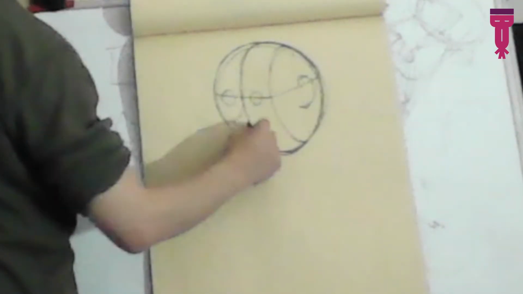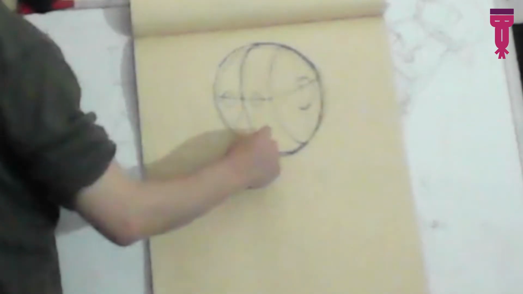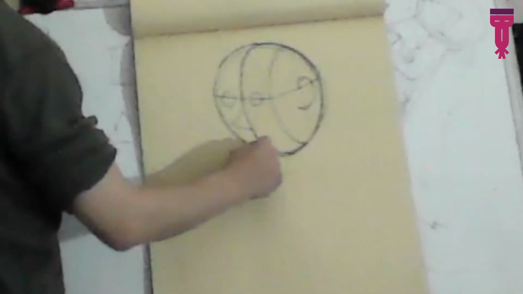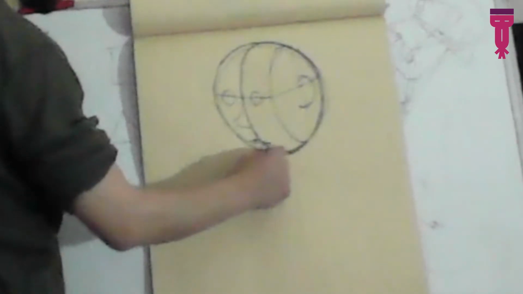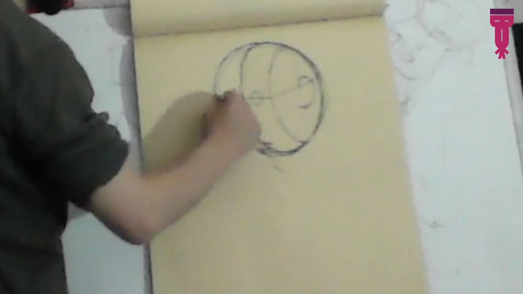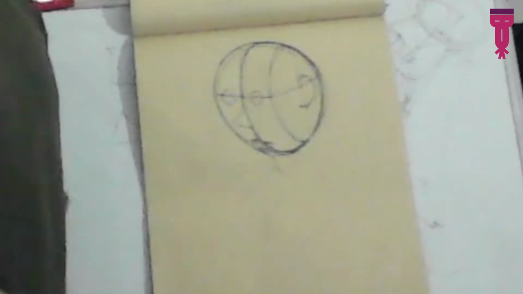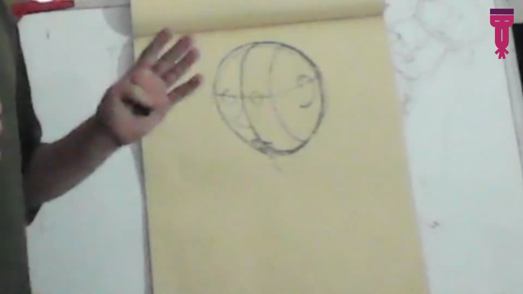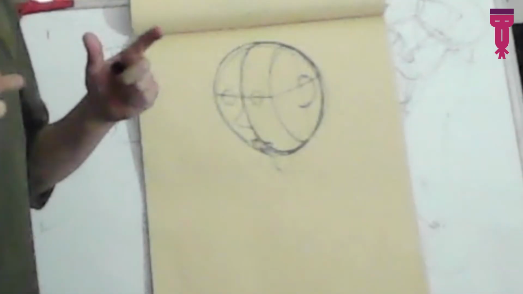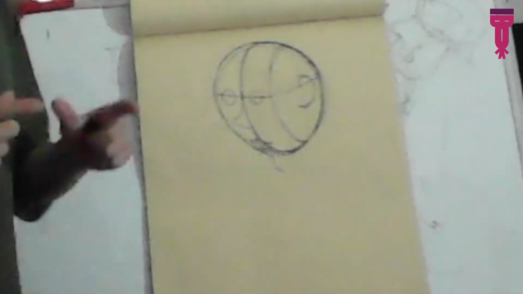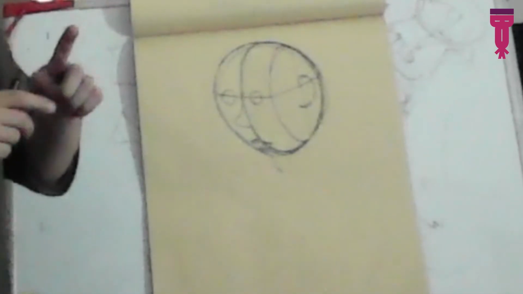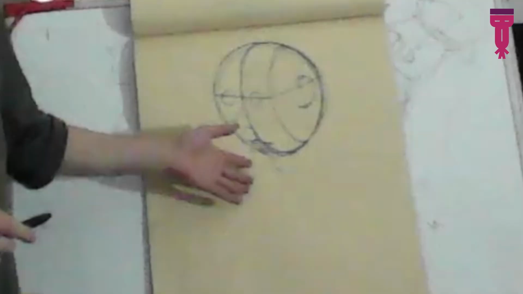Here I will put the eyes. Like I said before, here comes the nose. The mouth is somewhere here. Lower lip here. Chin is here. And now here comes the fun part, the chin shape. The chin shape in the three-quarter view is asymmetrical, which means it has symmetry, but the symmetry is maintained in a way where it doesn't look symmetrical.